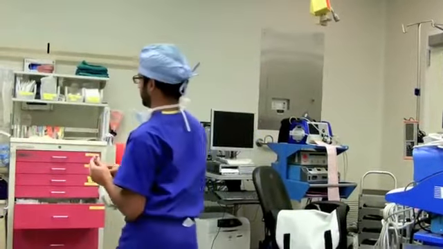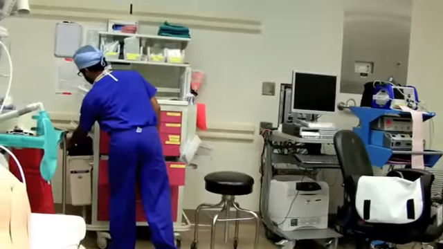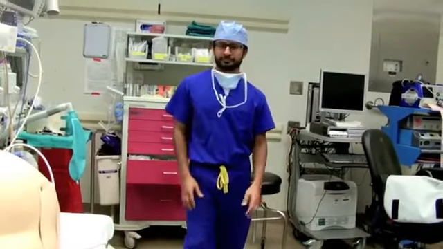After laying your patient on the side and vitals being stable, make sure to throw away all your sharps into a sharps container. That's the conclusion of the teaching module checklist for performing spinal anesthesia.